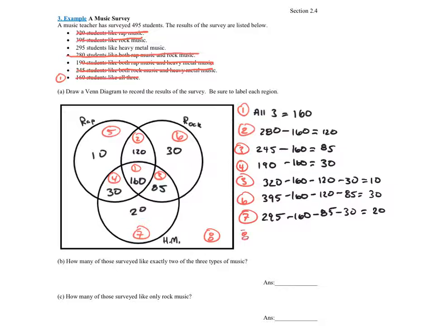Whew, almost done. Only one region left. We have Region 8 here. Region 8 would be the people who like none of them, so how do we find it? Well, there were 495 students total, and we have to sum all the regions 1 through 7 and subtract that from 495.